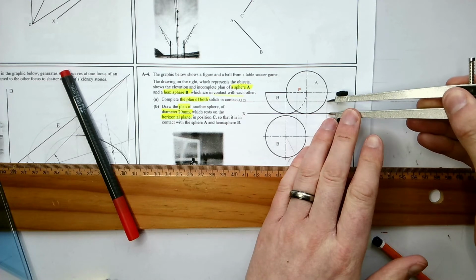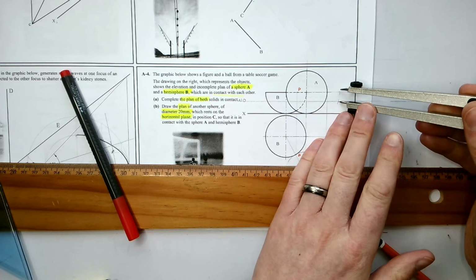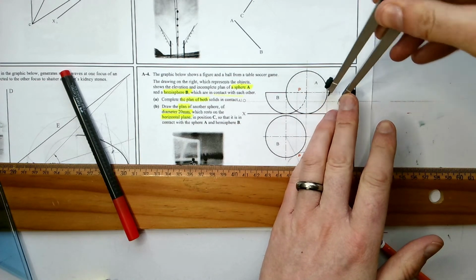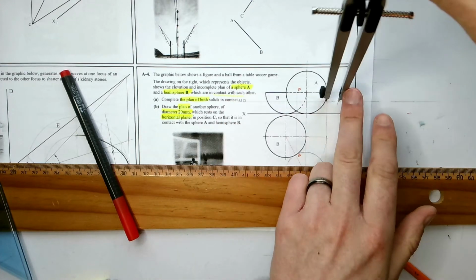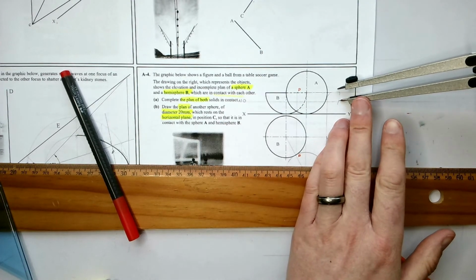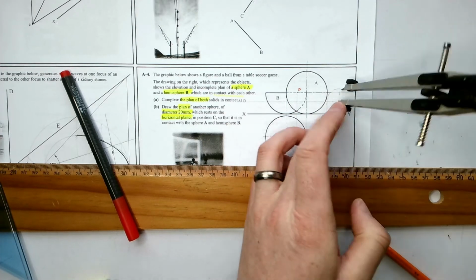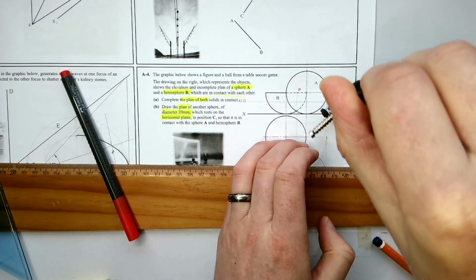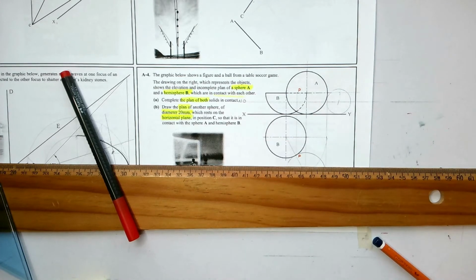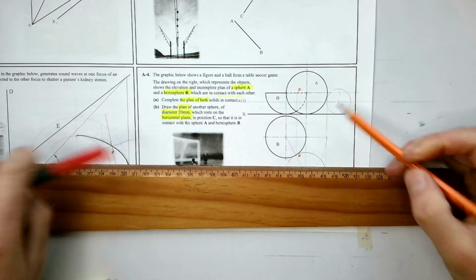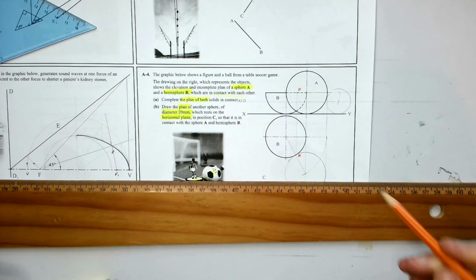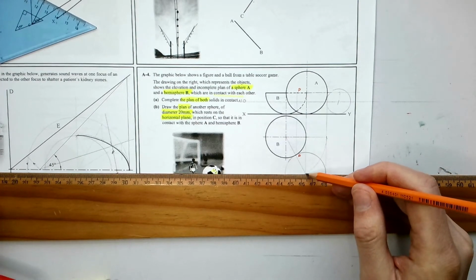So I'm going to set my compass to radius 10. I'm going to draw in this new diameter 20 sphere. You don't need to draw it, but I am just going to draw it in. So this is sometimes referred to as a phantom sphere. So it is here for now, but it is going to move around. So that's where it is in the elevation. And now I'm going to show it in contact in the plan.